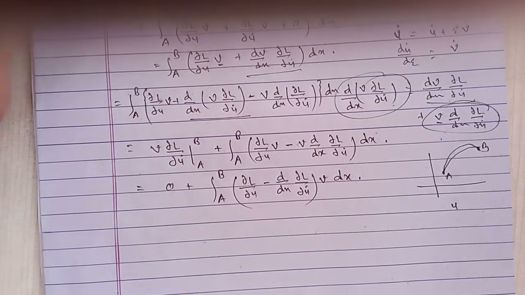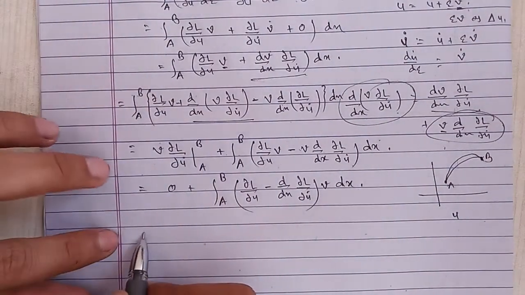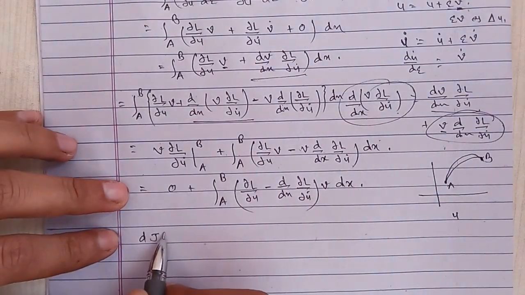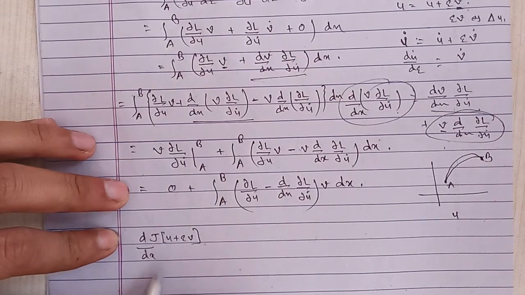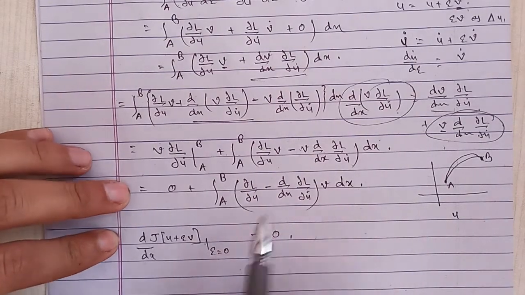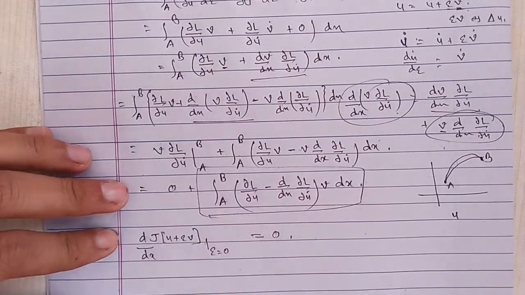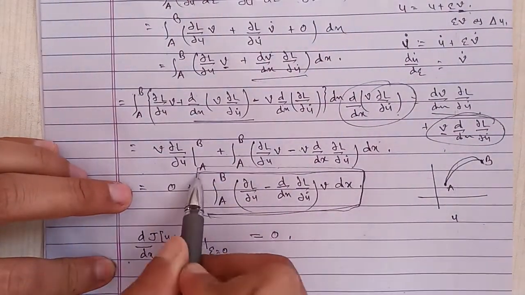We are working at the extreme points, right? So the functional derivative of the functional as a whole, d of u plus epsilon v by d epsilon at epsilon equals 0, must be 0. So this value must be 0.